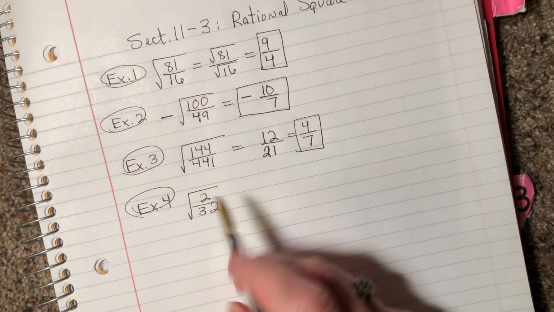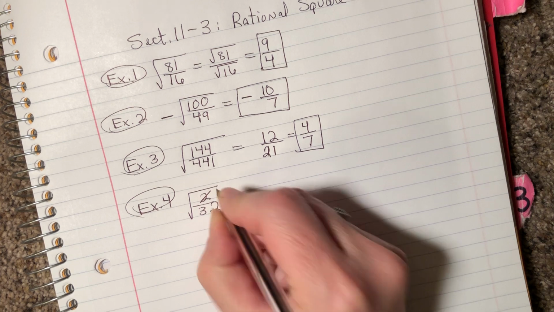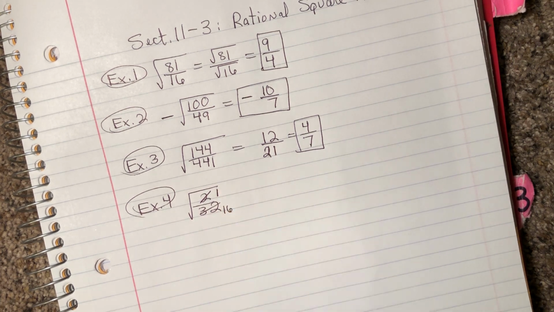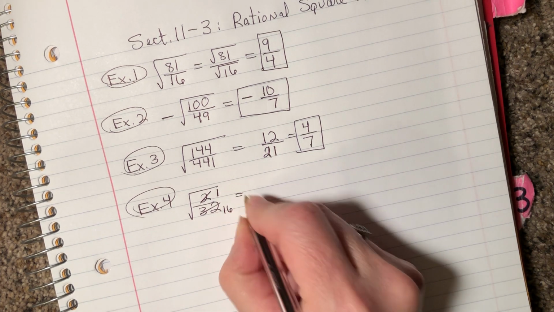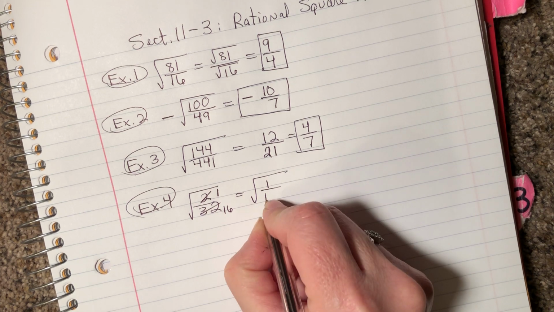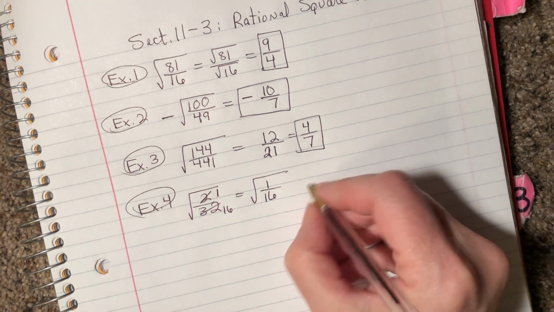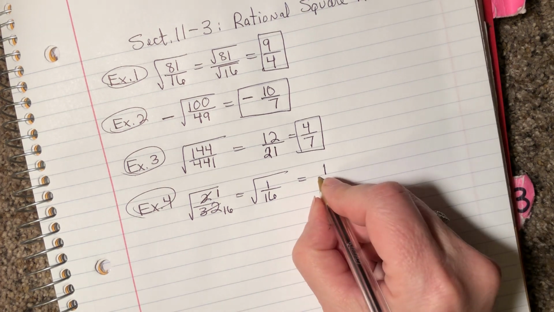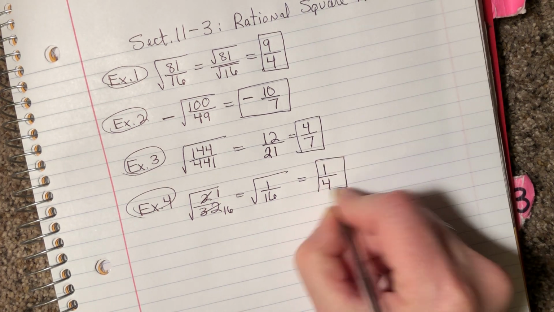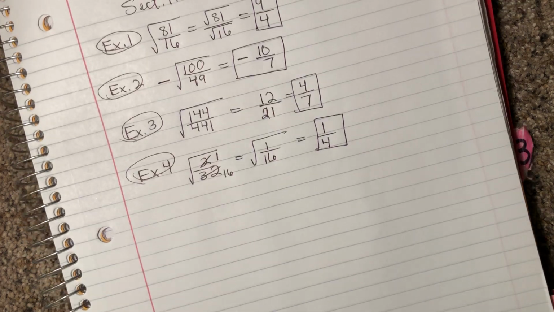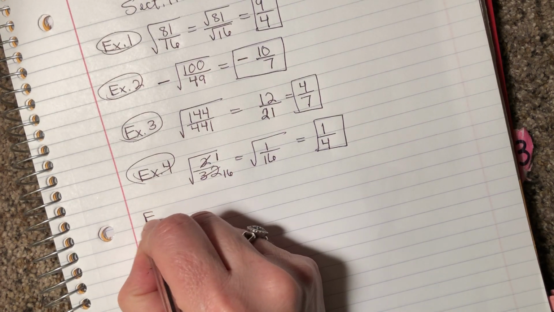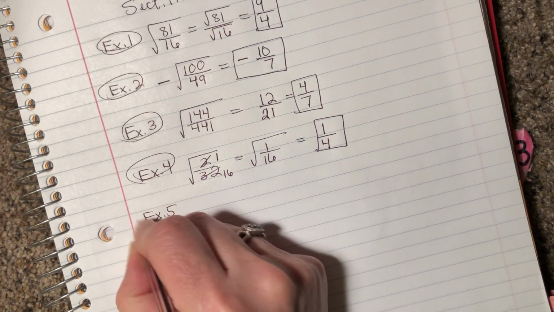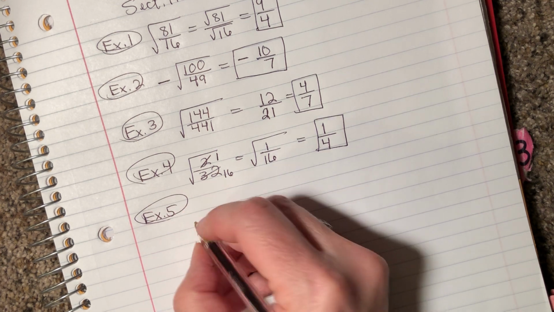I can divide top and bottom by 2, and I'm going to get 1 over 16. So really, I have the square root of 1/16, and then the square root of 1 is 1, the square root of 16 is 4. So you're going to have some that you need to simplify. As a matter of fact, most of them might be simplifying ones.